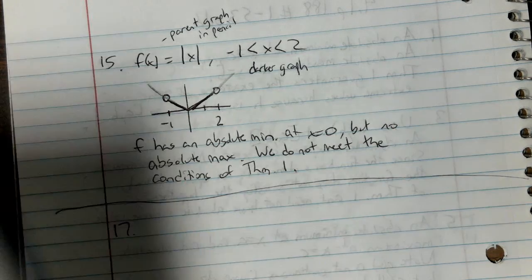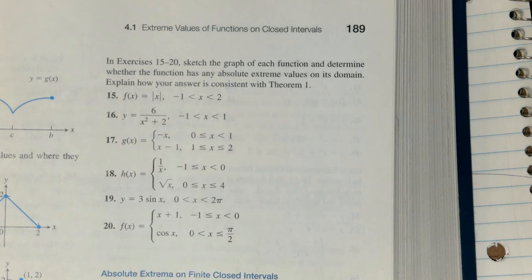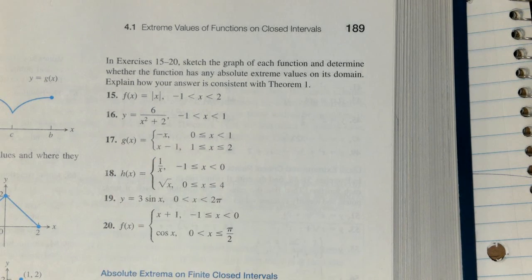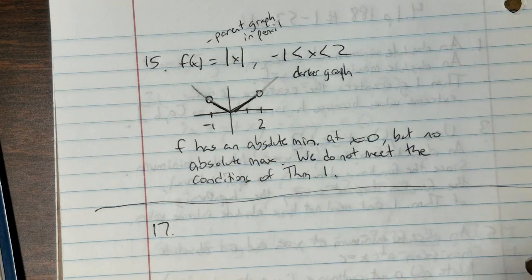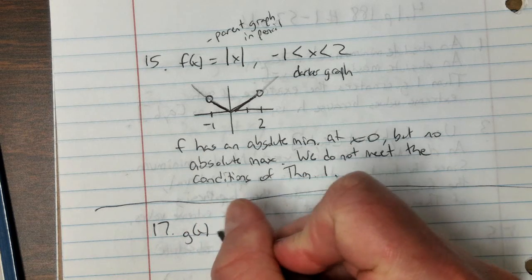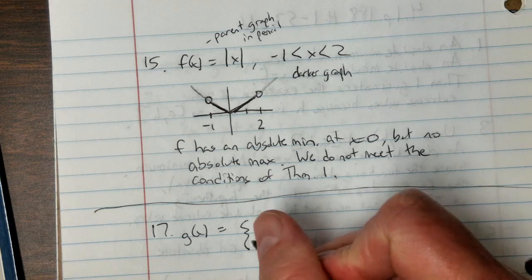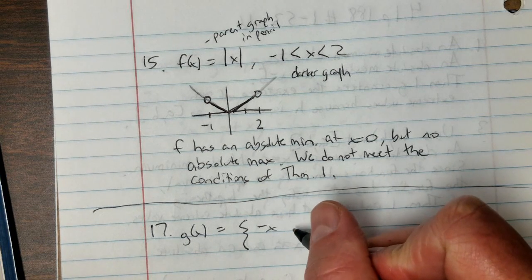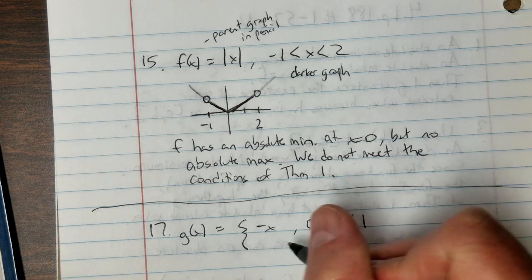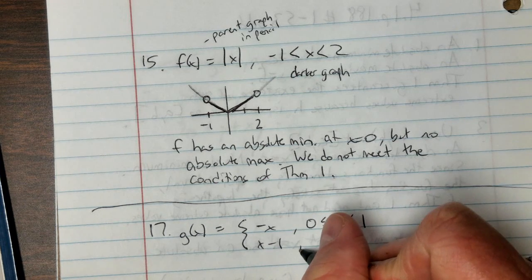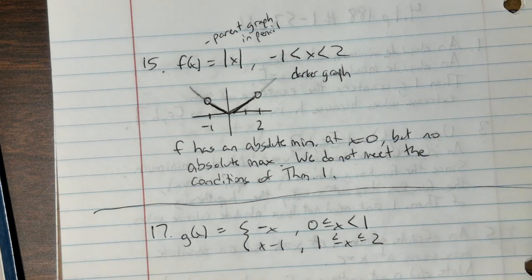Okay, so 17 has 2 conditions instead of 1, and so this one will be a little interesting. We're going to start with g of x equal to negative x when 0 is less than x less than 1, but x minus 1 when 1 is less than or equal to x less than or equal to 2.